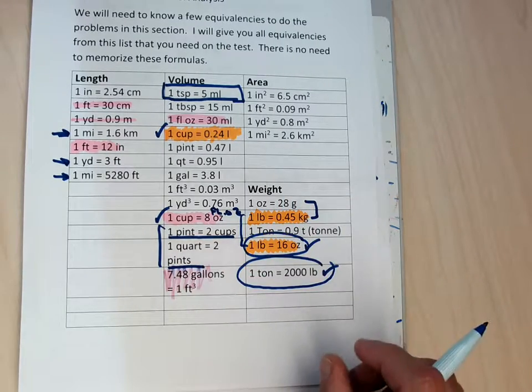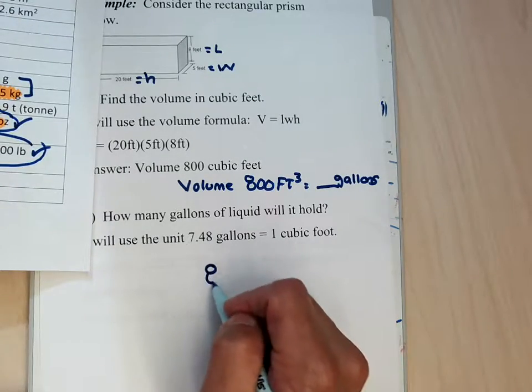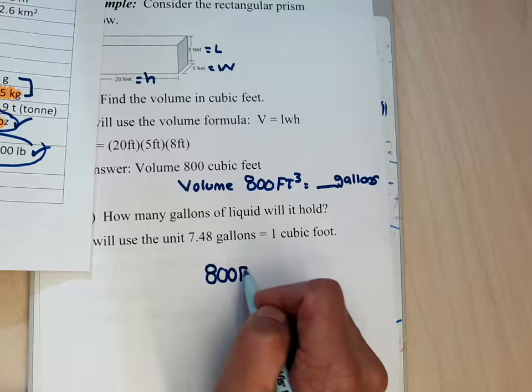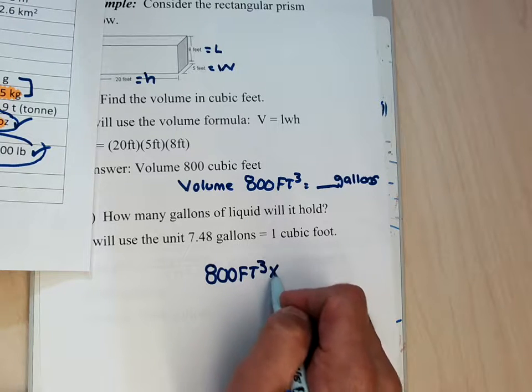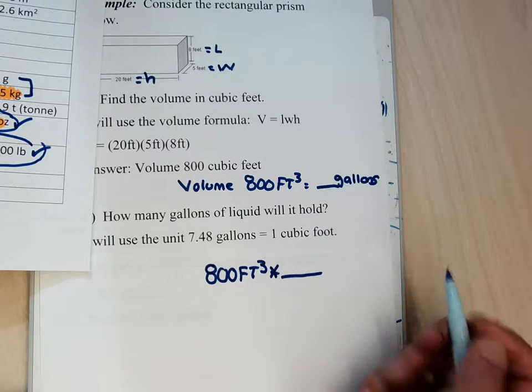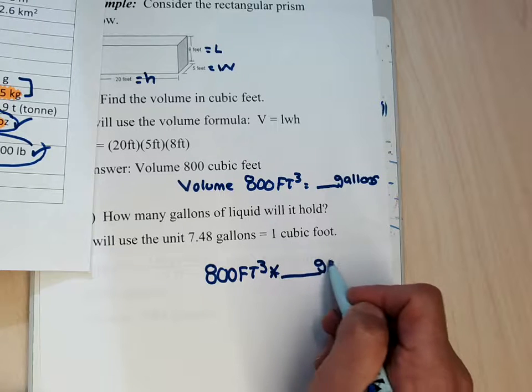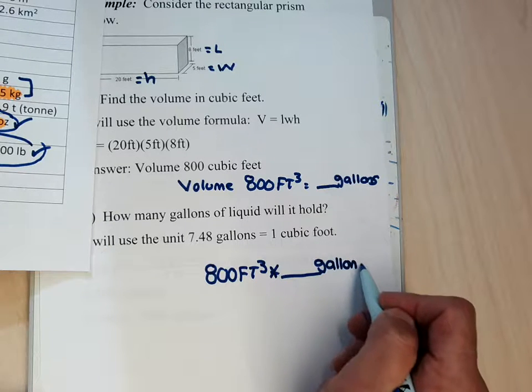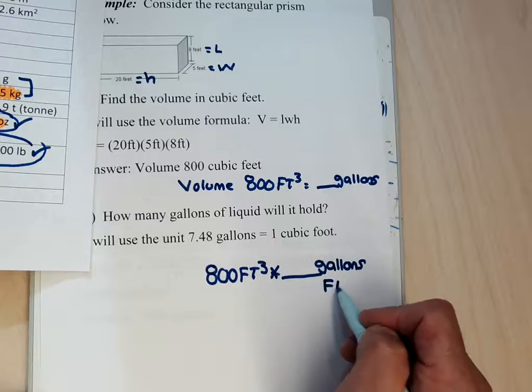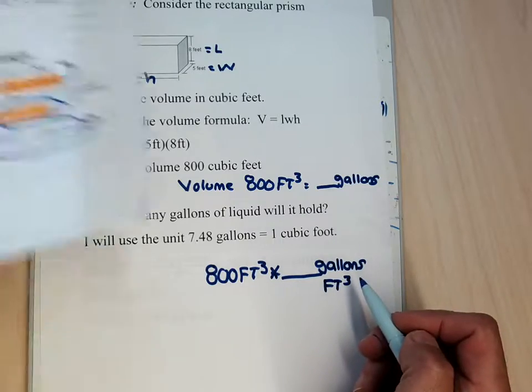So to change from my 800 cubic feet that I came up with for the volume of that rectangular prism or that box, I'm going to multiply by a fraction. In the numerator, it's going to have the units I want to end up with, which is gallons. In the denominator, it's going to have the units that I want to get rid of, which is cubic feet.